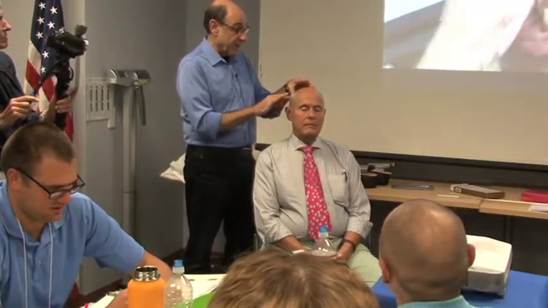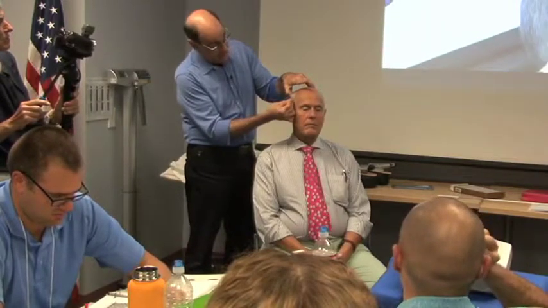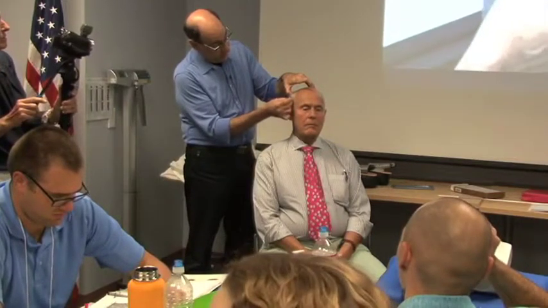This is the parietal boss, posterior, anterior. Here's the anterior, inferior aspect of it. So you go just below. Again, it's the surface technique, same angle.